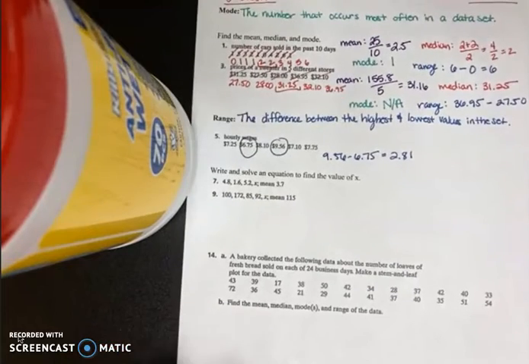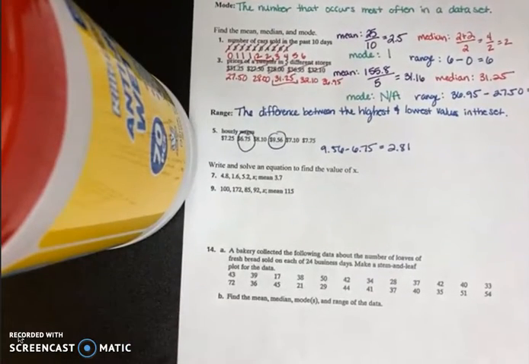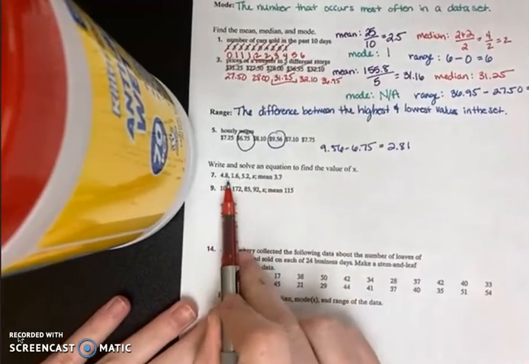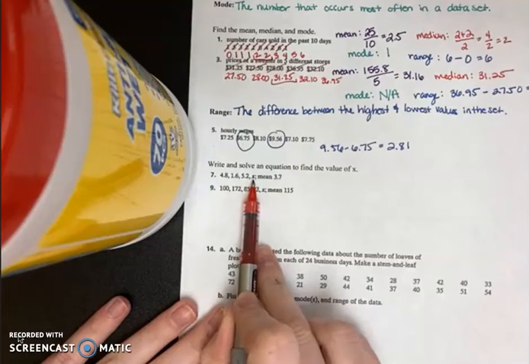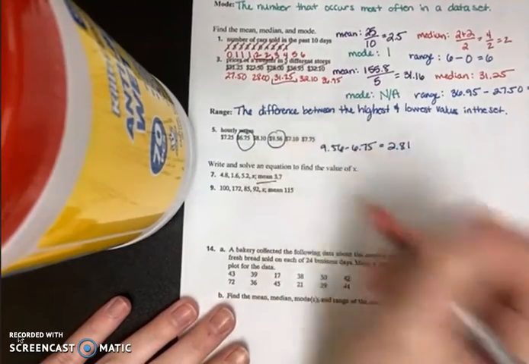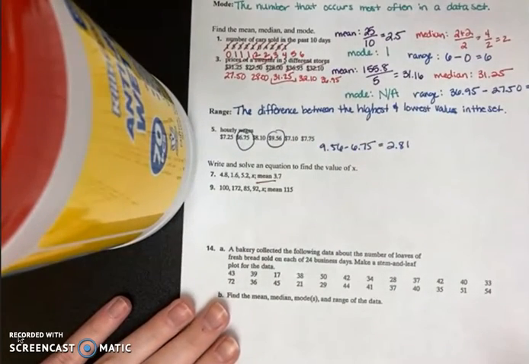7 and 8 are a little bit different. It says write and solve the equation and find the values of x. So the key word here is that if I have 4.8, 1.6, 5.2, and some fourth value of x, I want to get the mean of 3.7.